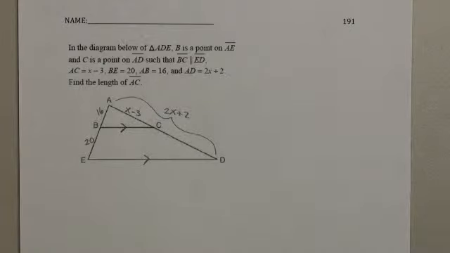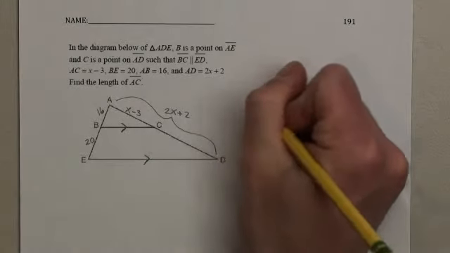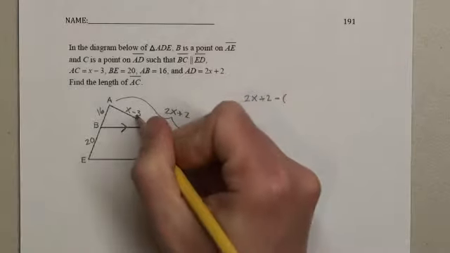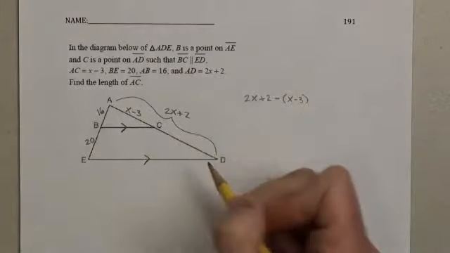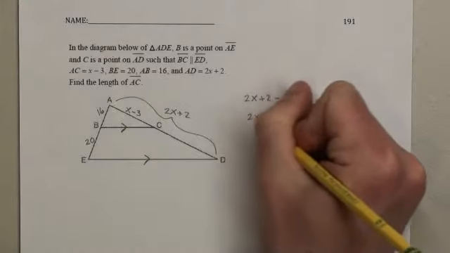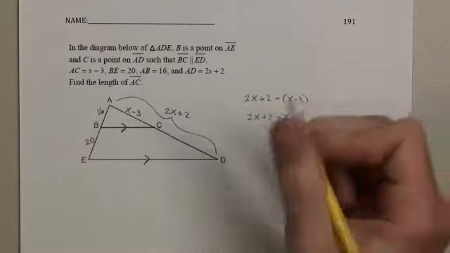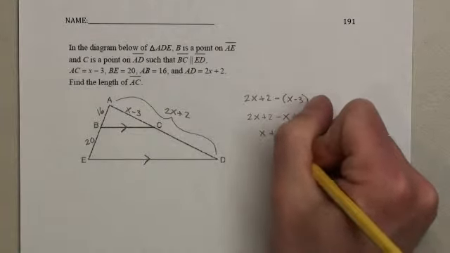Now, I can find CD. I can take 2x plus 2 and subtract this piece, x minus 3, and that will give me CD. So I'll have 2x plus 2 minus x plus 3, so that would be x plus 5.